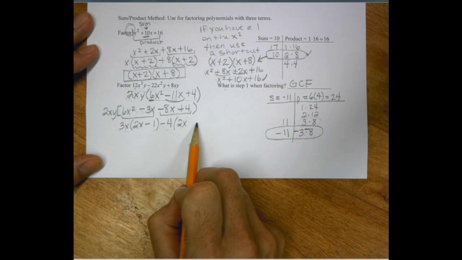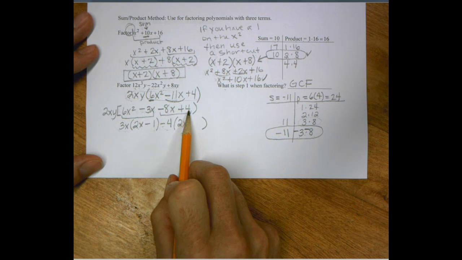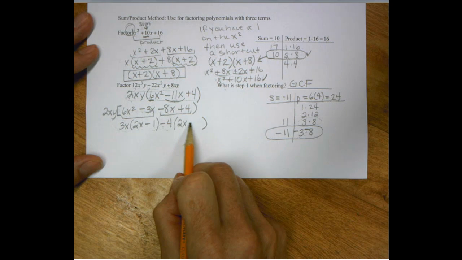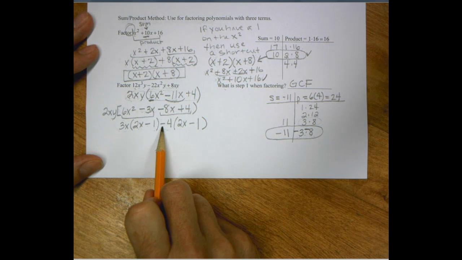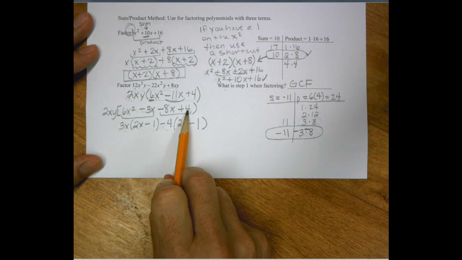I have negative 4 times something should give me a positive 4. The only way I can get that is by multiplying by a negative 1. So negative 4 times negative 1 is positive 4.